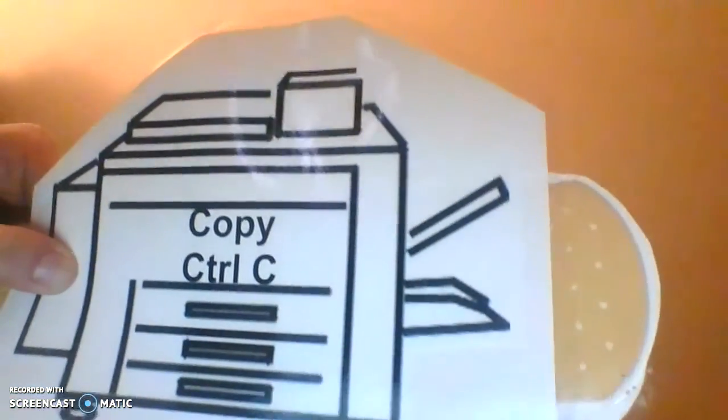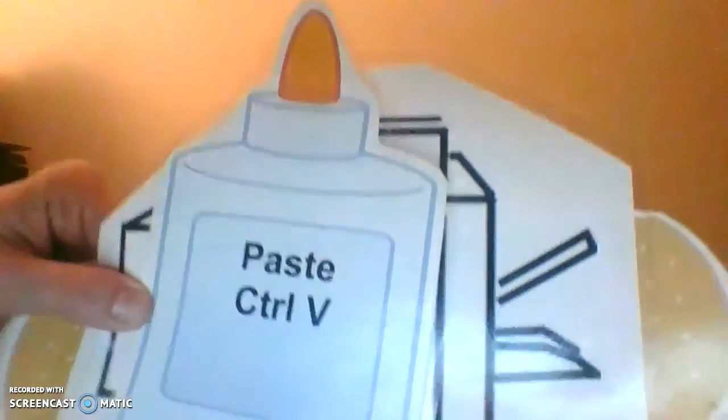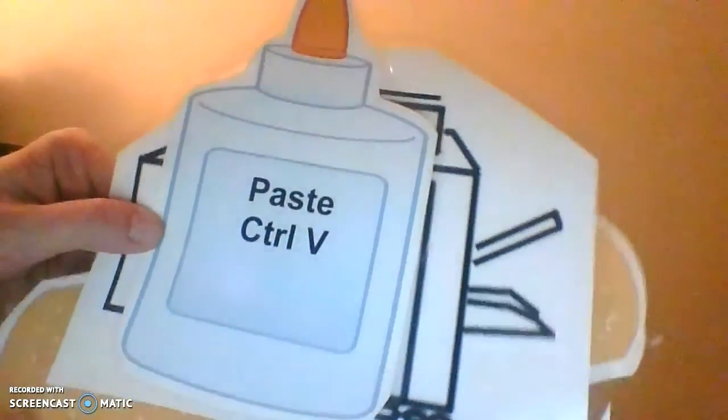Again, copy is Control C. Paste is Control V. And undo is Control Z.